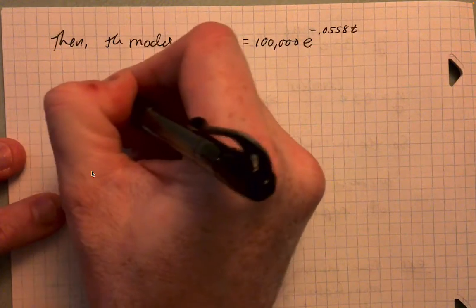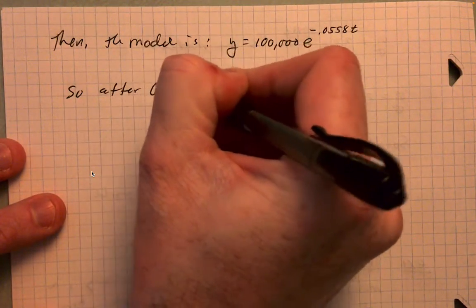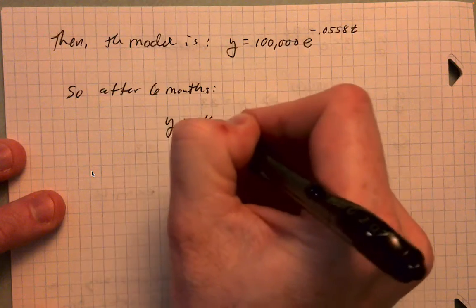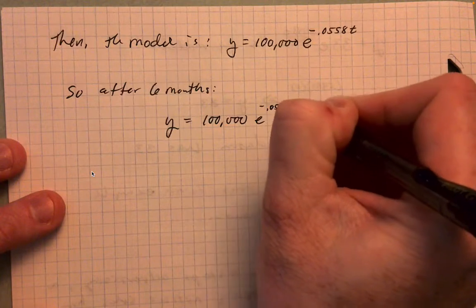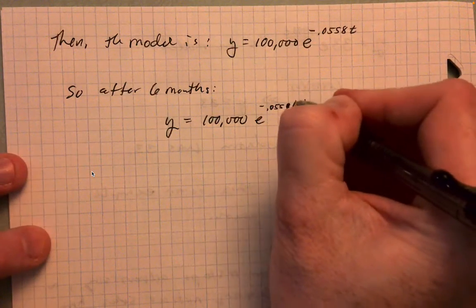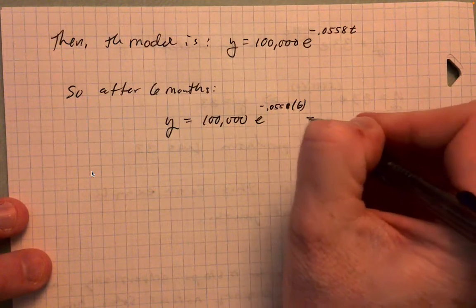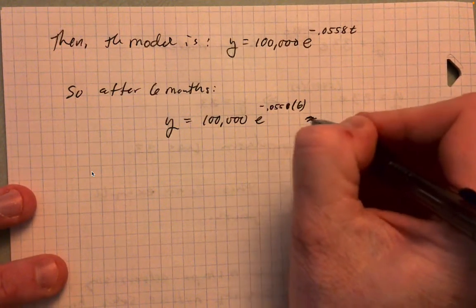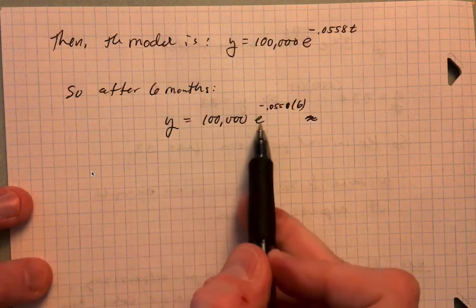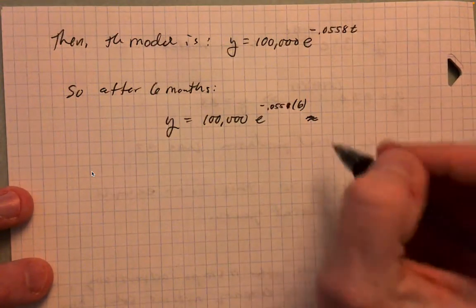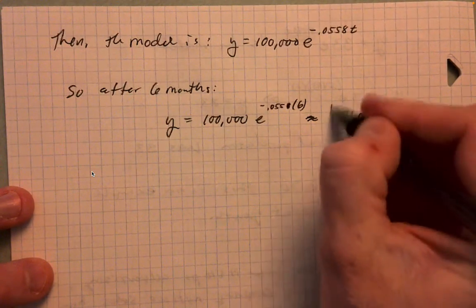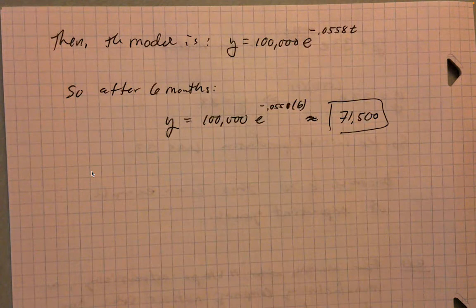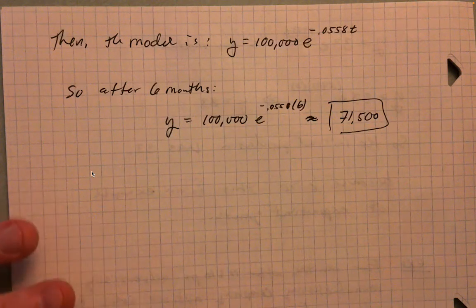So after 6 months, we would have y equals 100,000 times e to the negative 0.0558 times 6, which you can just plug in. This is just a number times 100,000. And so when you plug all that in, you get 71,500-ish. Okay, so sales will continue to decrease. This is an example of exponential decay.